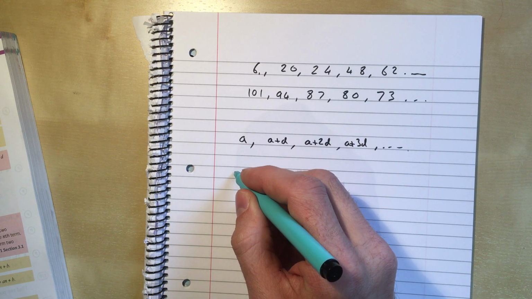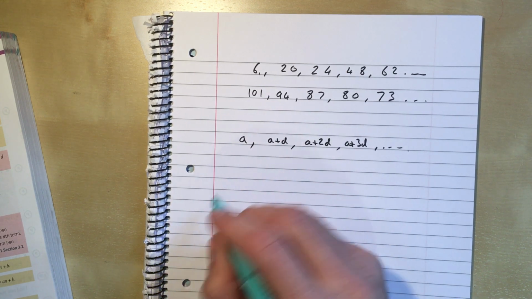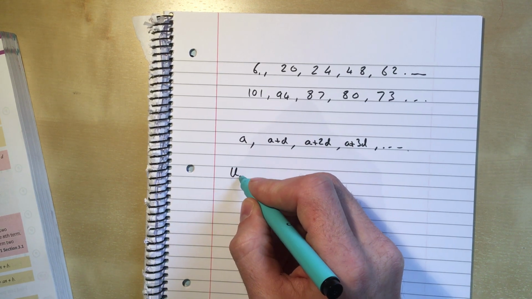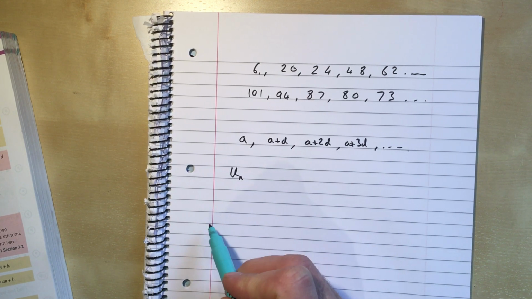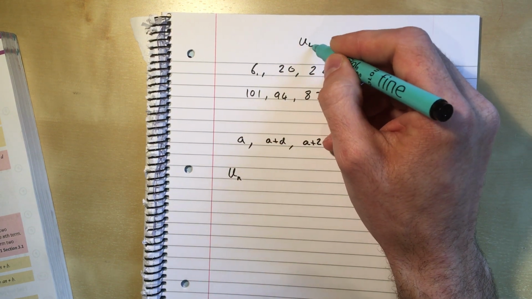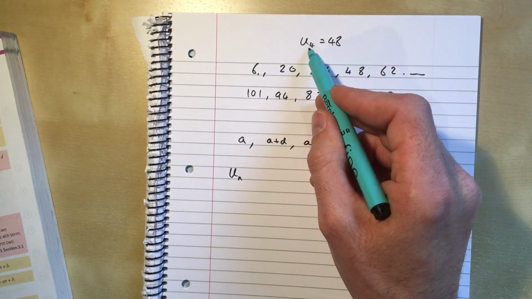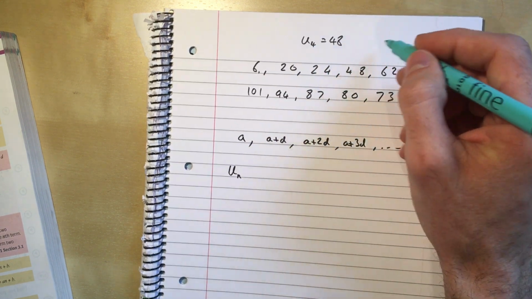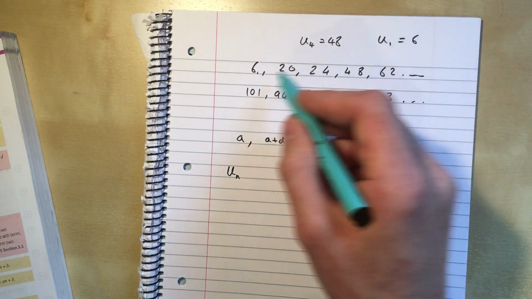We have a new notation, the nth term of the sequence. We previously just called it the nth term. We're now going to call it this, U_n. Now, it doesn't always have to be a U, but the little subscript n tells us we're in the nth place. So for this sequence here, U4 is 48. That just tells us the term number 4. Term number 1 for this sequence here is 6.